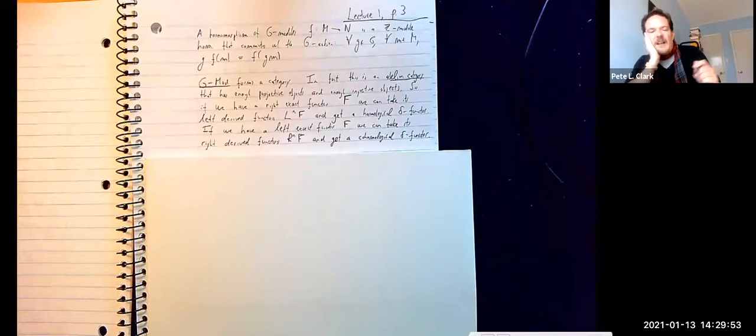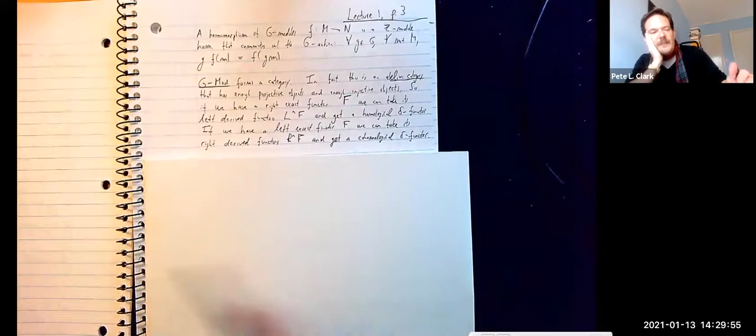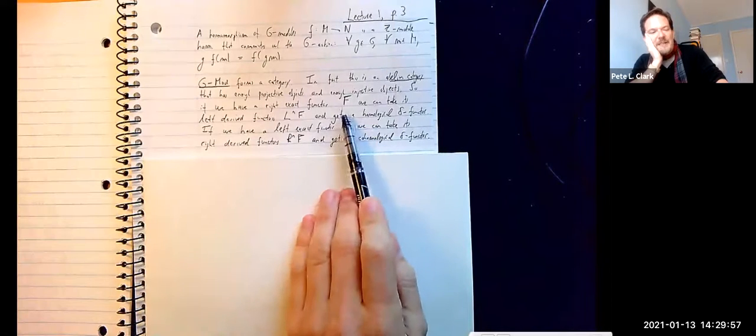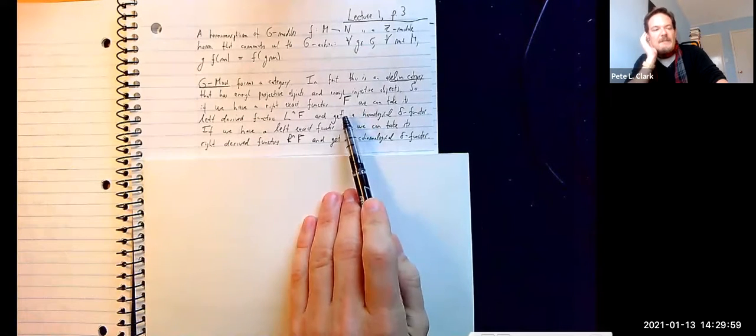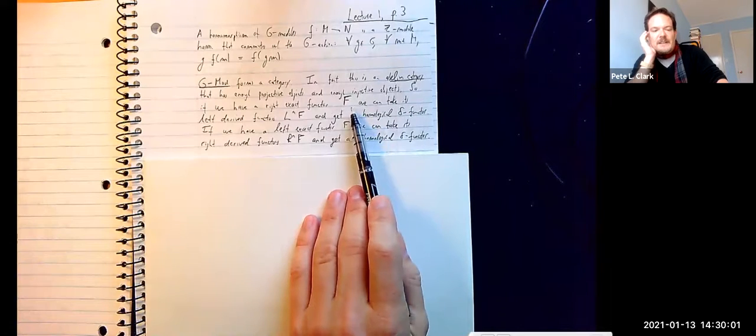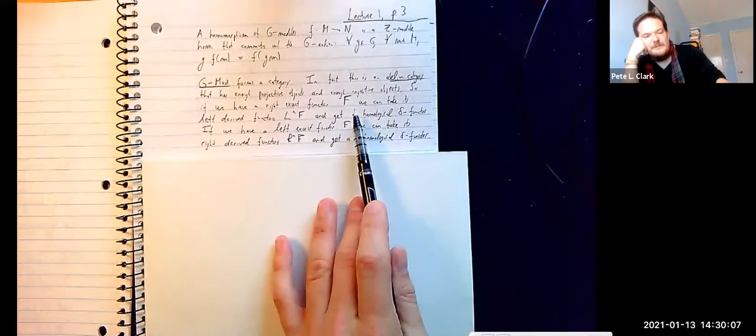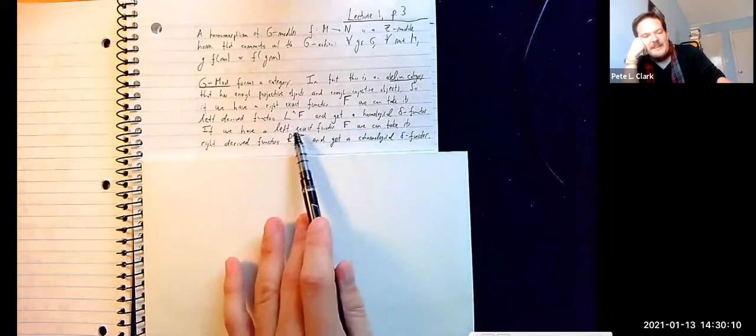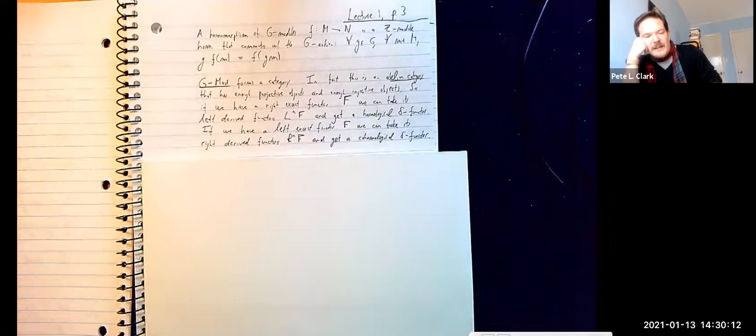If I have again, I'll review this. Will I? We'll see. I don't want to spell everything out right now. If I have a right exact functor, let's say into the category of abelian groups, just to fix ideas, because that's what it's going to be, then we can take its left-derived functors and get a homological delta functor.